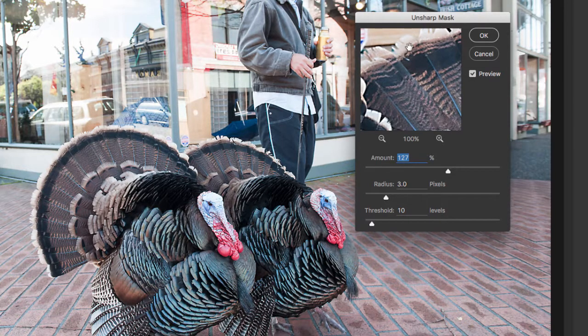I can also, using this preview window here, adjust the slider, and when I let go I can see both in the main image and the preview how much sharpening is being applied. I'm going to move that slider until I think I've gotten enough detail out of the image. Once I've gotten that, I can hit OK.